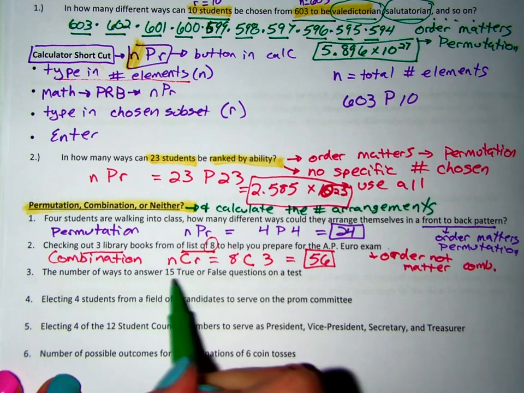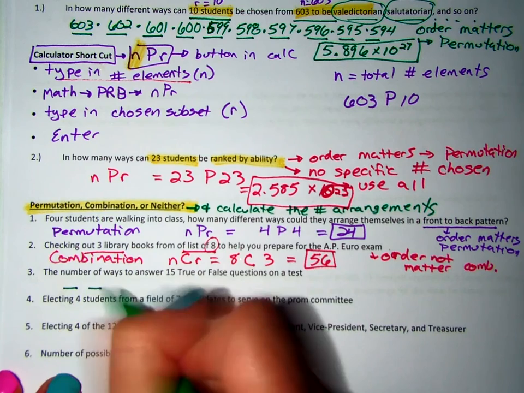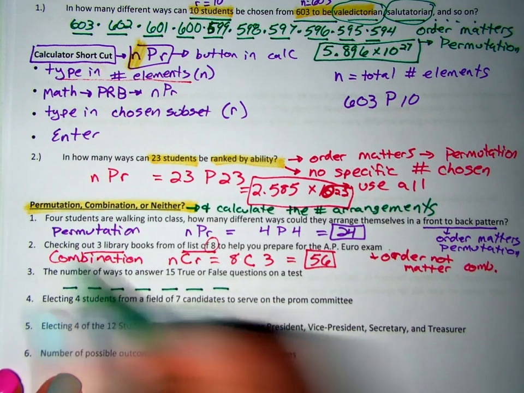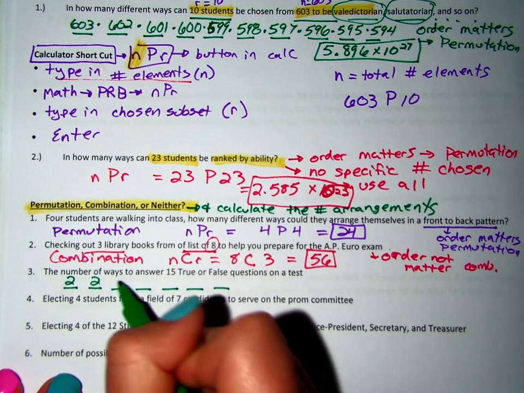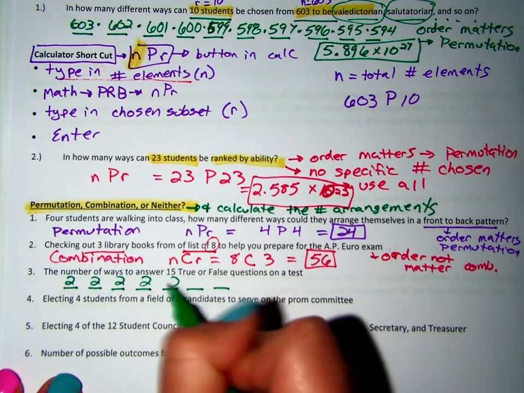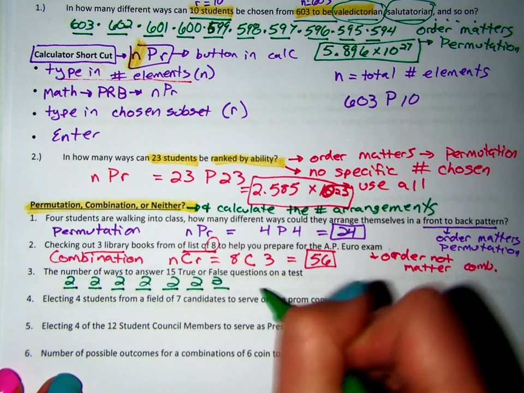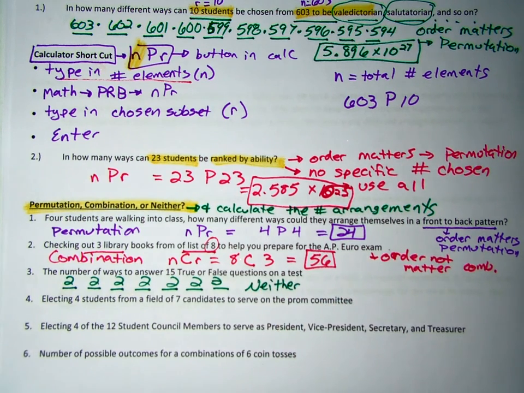Last one, the number of ways to answer 15 true or false questions. When I look at this, there are 15 true or false questions. Isn't each one separate? So there are 15 different things and I have 2 options for each, so I can either pick true or false, and they're all separate options. So really, I'm just doing 2 times itself 15 times. So this is actually a neither, because it's not like we're selecting some from a list of options.